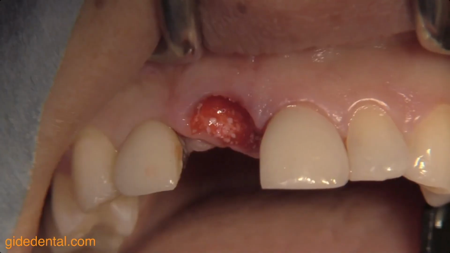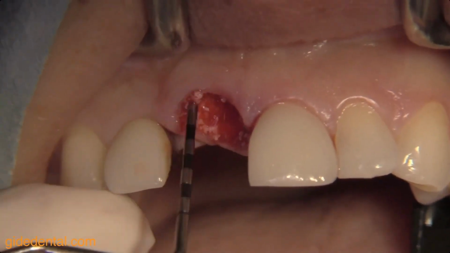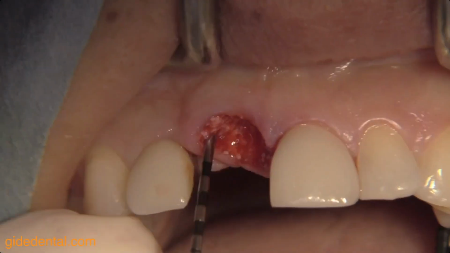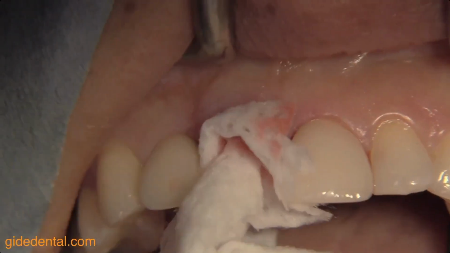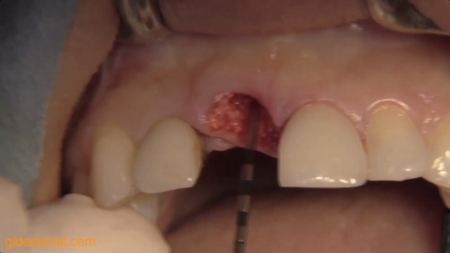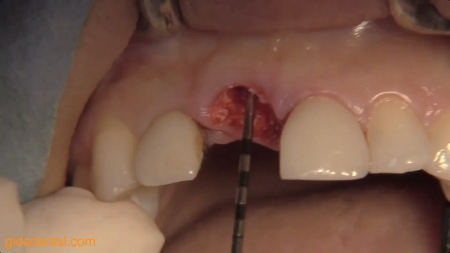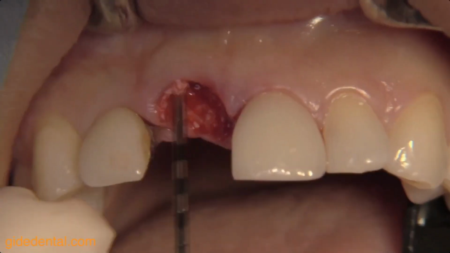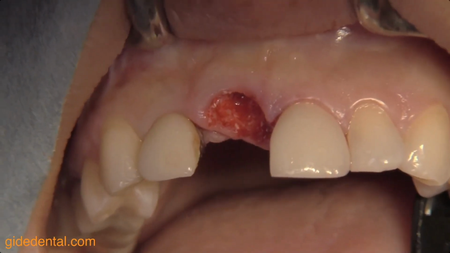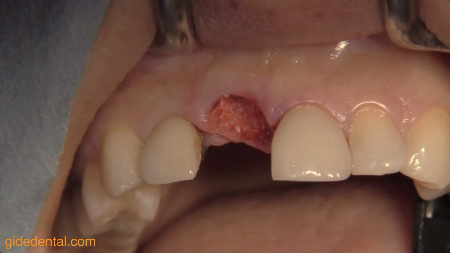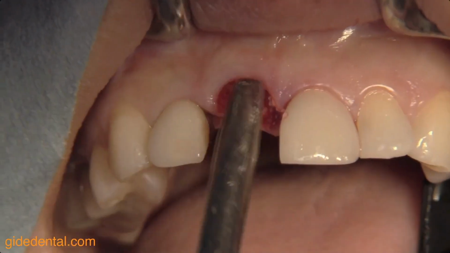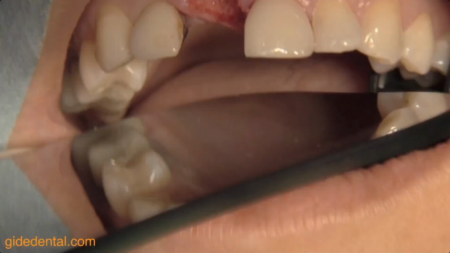So I'm using a small carrier, and I'm using a small condenser. This condenser is about 1 millimeter wide, so really thin. And I can apply that with light pressure onto the biomaterial and really carry it into the depth of the extraction socket. So that's looking really good. You can see that. Nice. You can see the bleeding. I try not to suction this too much. Number one is, of course, you will suction the biomaterial away. And number two is, of course, you also dry it up.